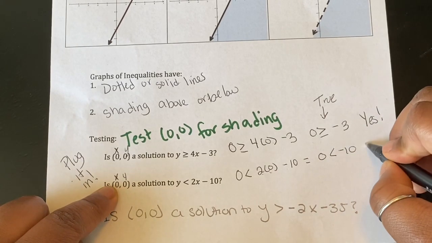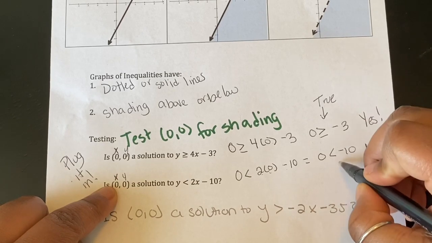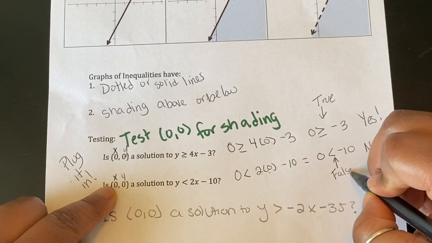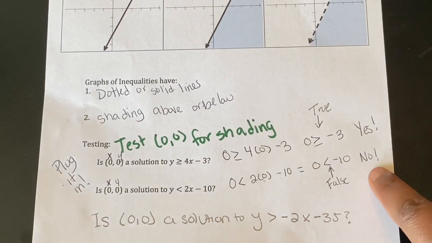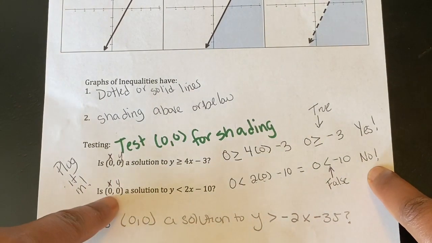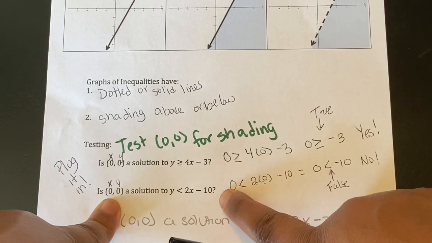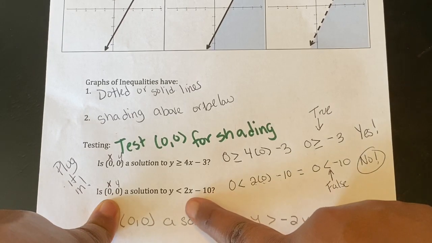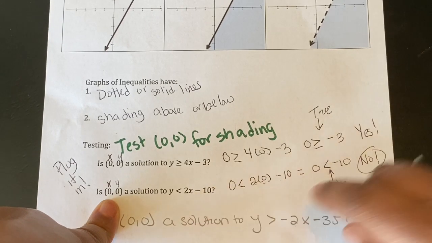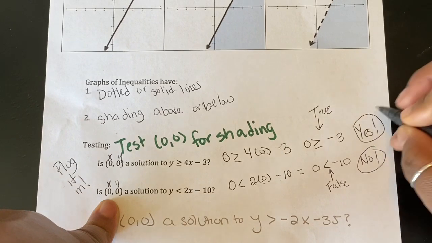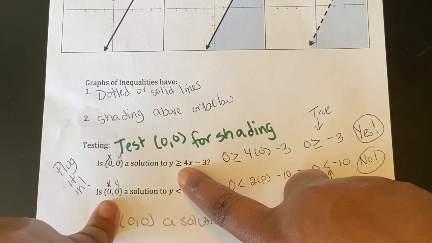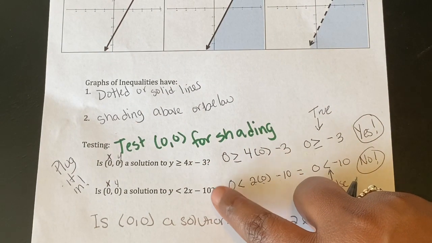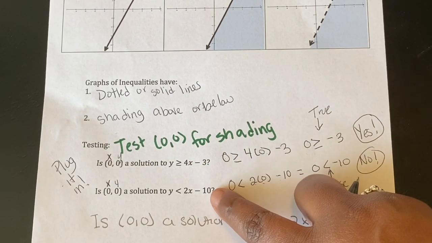The question is, is 0 less than negative 10? No. No, that's not true. That's false. So a false statement results in a no. That means that (0, 0) is not a solution to the inequality y is less than 2x minus 10. Whereas (0, 0) was a solution, yes, to y is greater than or equal to 4x minus 3. And we figure that out by plugging (0, 0) into the inequality.